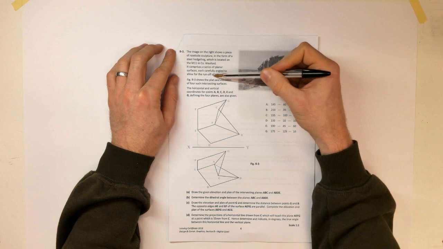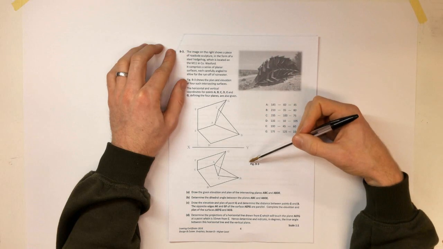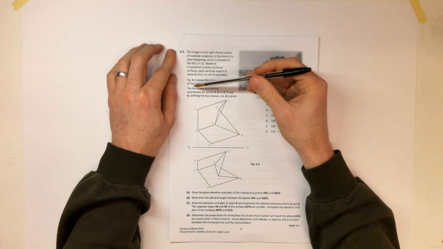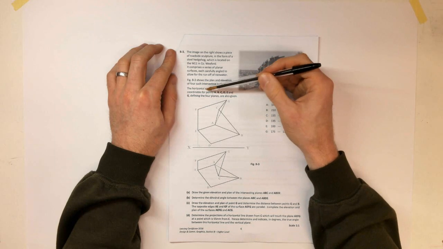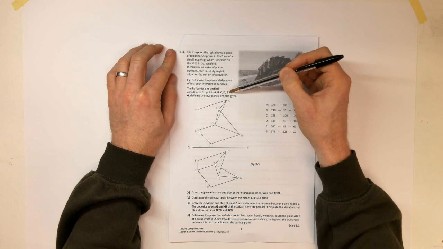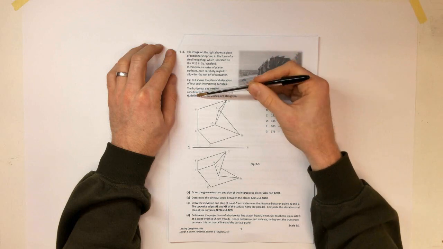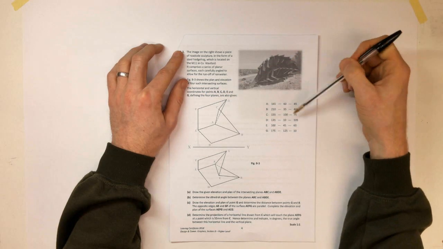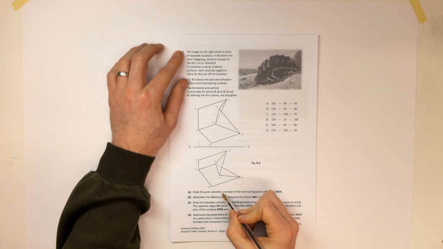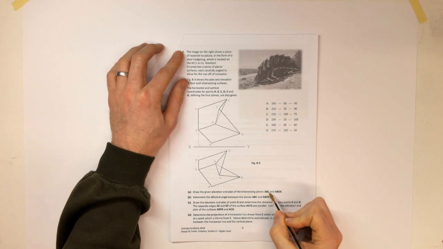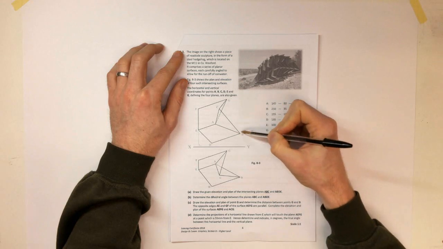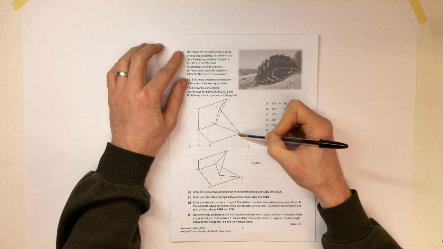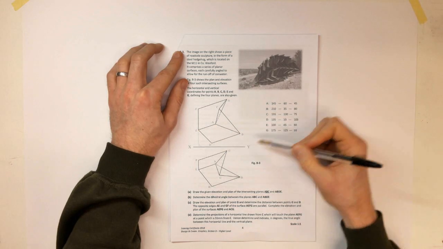Figure B3 shows the plan and elevation of 4 such intersecting surfaces. So we've got our 4 intersecting surfaces here. The horizon line and vertical coordinates for points A, B, C, D, E and G, so not F, are given to us here. Defining the 4 planes are also given to us here. Draw the given elevation and plan of ABC and ABDE, so just those 2 planes for part A.